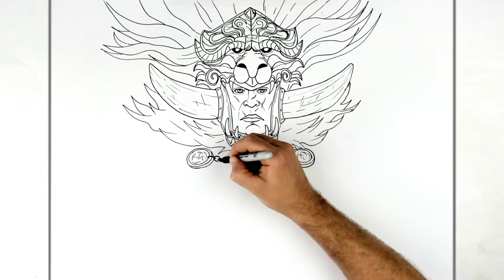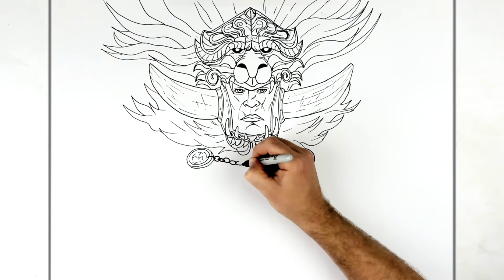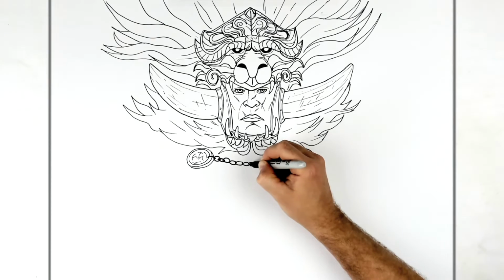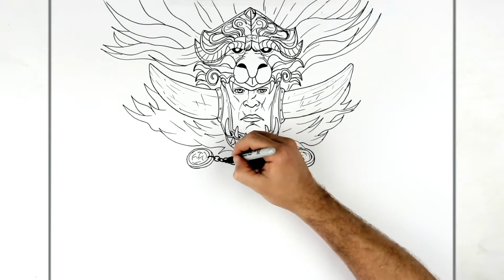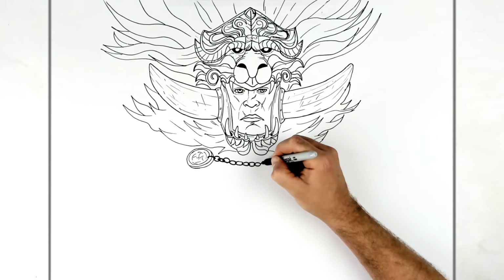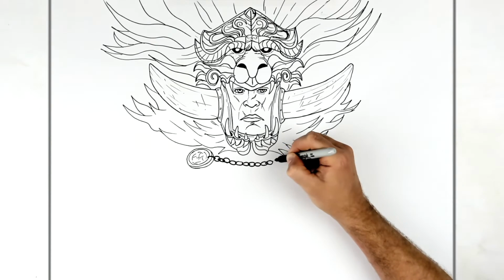And they just continue around like this, right? Now this is actually gold, but I'm just doing it in black because it's a bit simpler for me to do it that way.